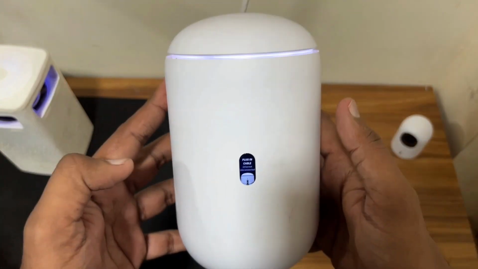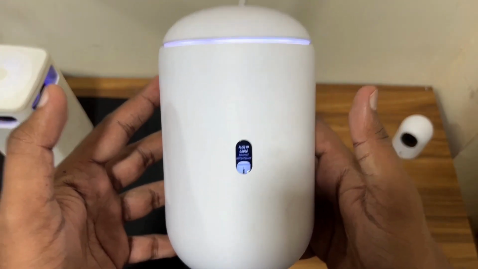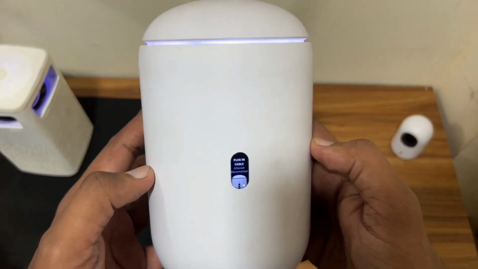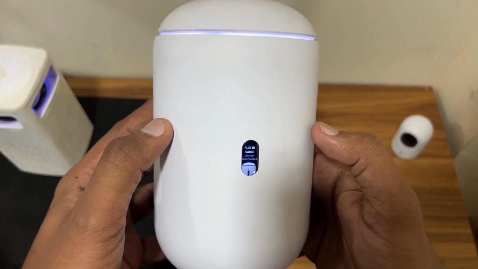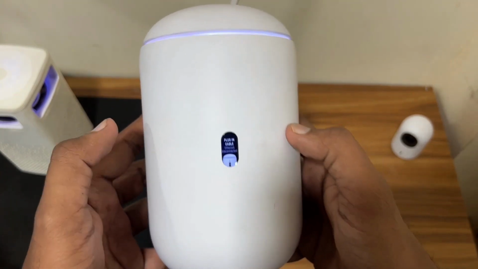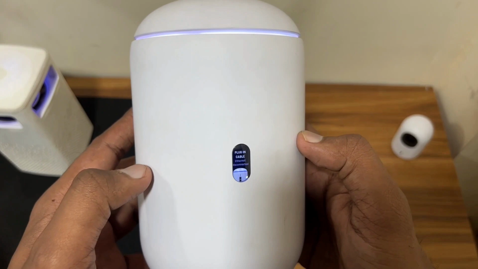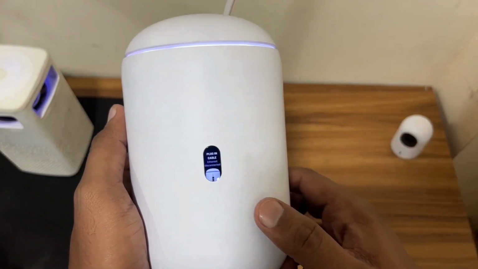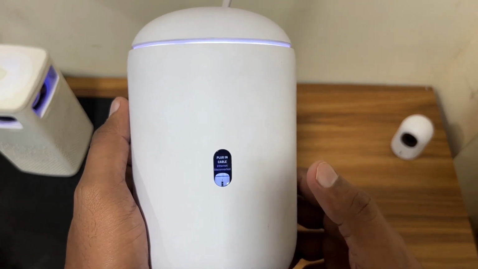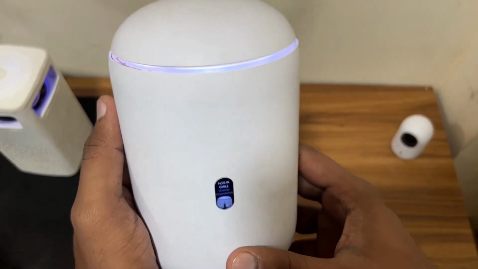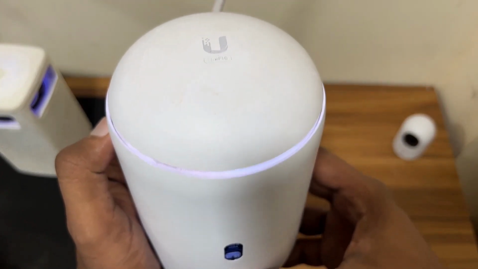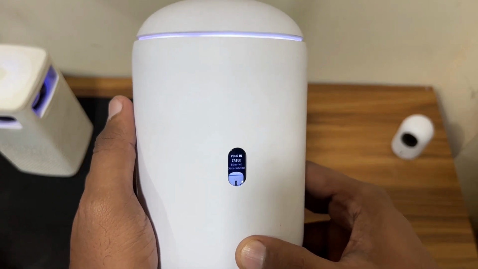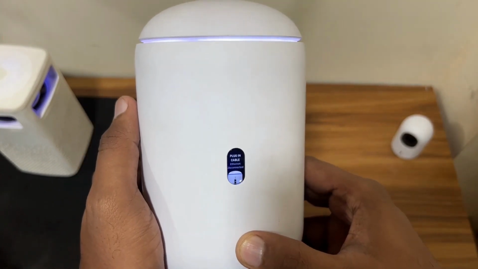So basically UDR is an all-in-one UniFi device. It has UniFi consoles, and basically this is a gateway also, a router. Also you will get Wi-Fi here, both 2.4 as well as 5 gigahertz. So all-in-one solution. You can run UniFi applications like UniFi Network application, UniFi Protect, UniFi Talk, UID. All those applications you can run using this single UDR. You don't need to get any other software applications to run the UniFi software.